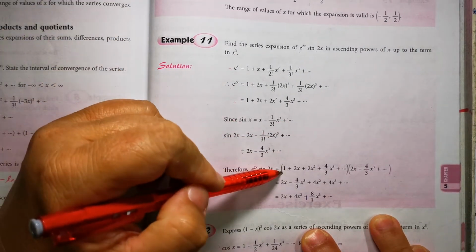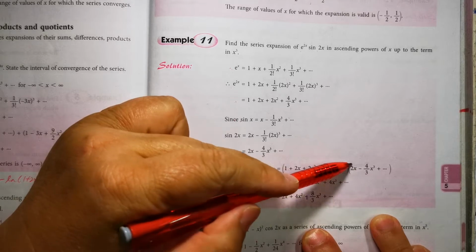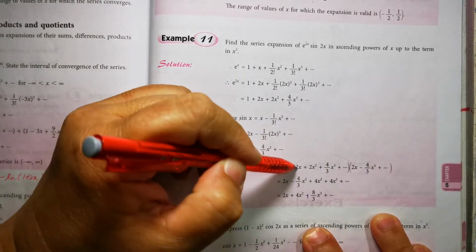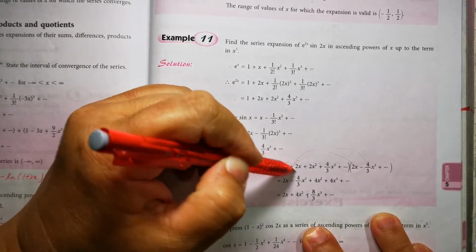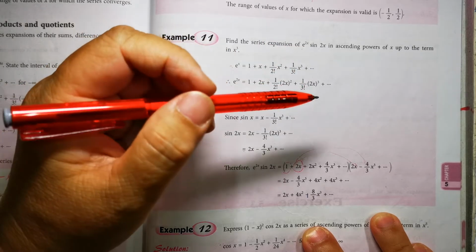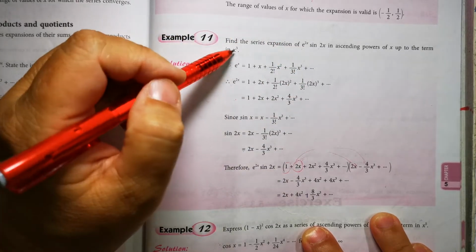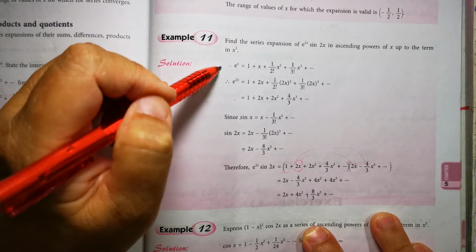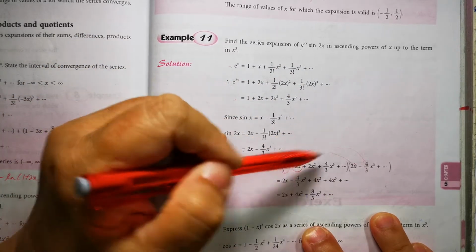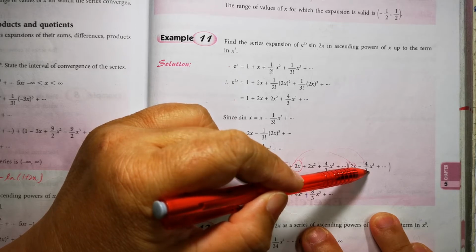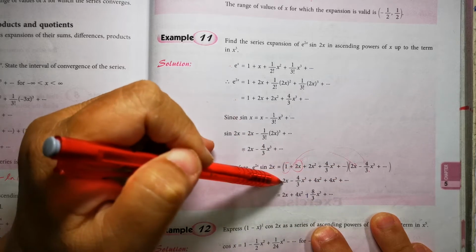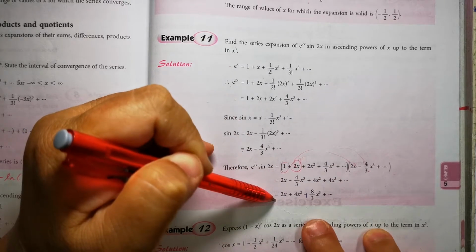Then multiply them, e^2x multiply sine 2x. You have to multiply one by one: first term multiply all the terms here, second term multiply all the terms here, and so on. But we can omit all the terms higher than power 3 because the question only wants x cubed. For example, 2x you do not have to multiply with this, because 2x multiplied with x cubed gives x power 4, which is not needed in the answer. After you expand, simplify to the simplest form.